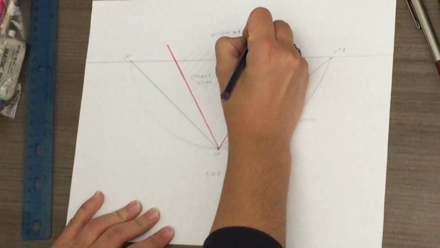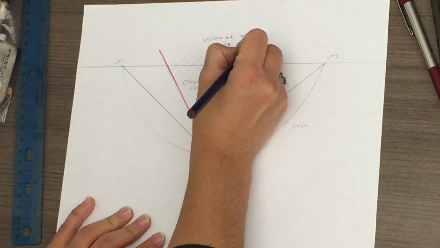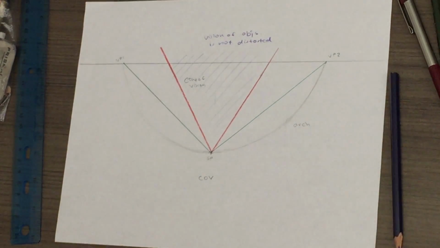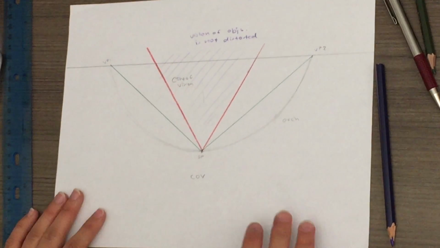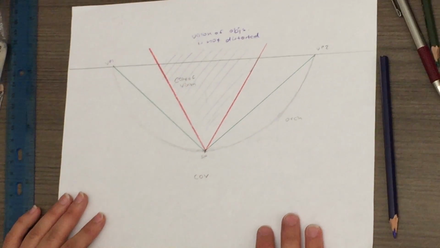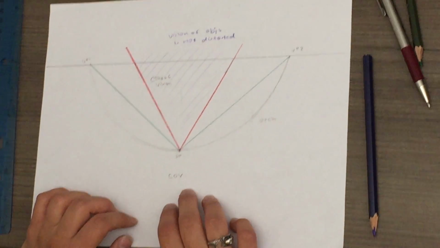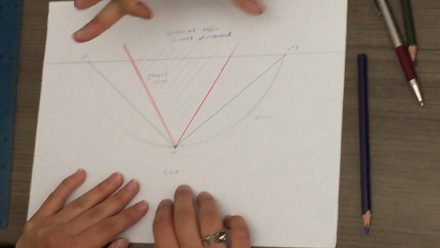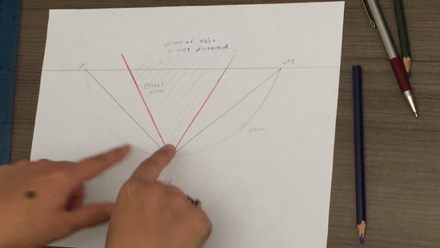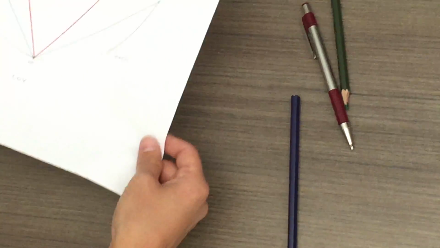Vision of objects is not distorted. I see. Did any teacher ever teach you this? No? I watch it online though. Okay. Yeah, it's good. 60% of the vanishing point between these. Yeah, the vanishing points is what you see clearly.